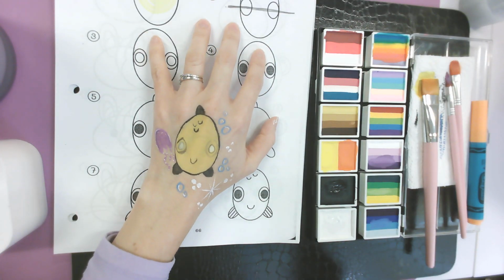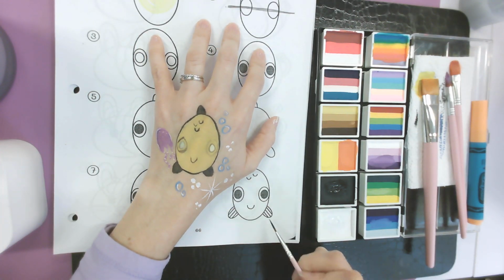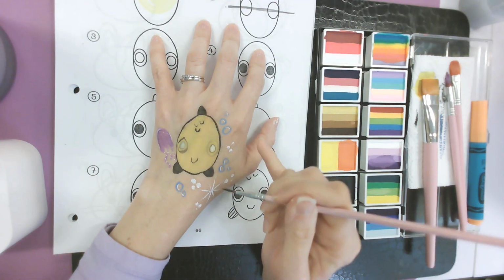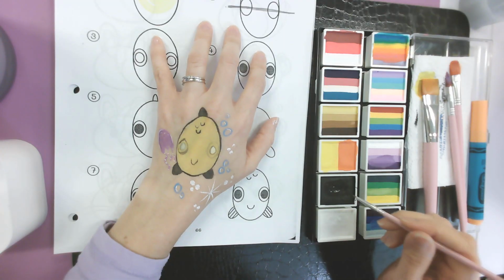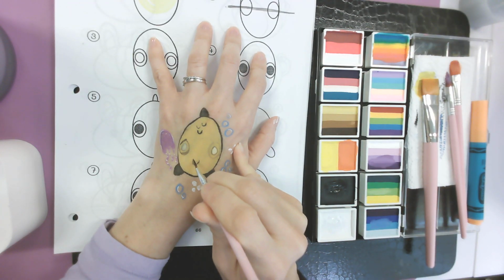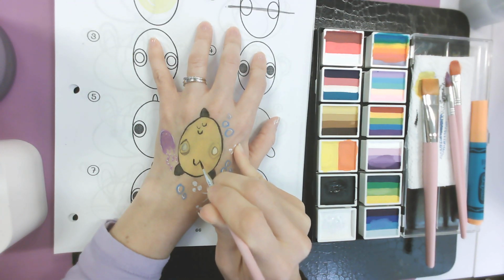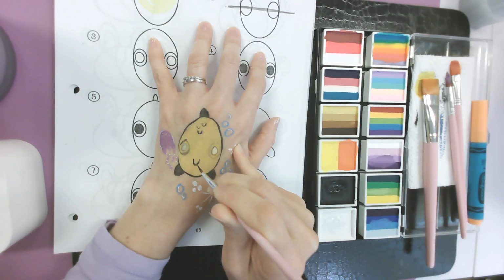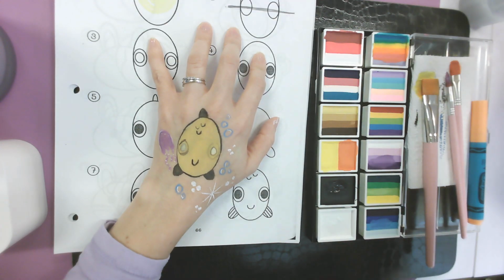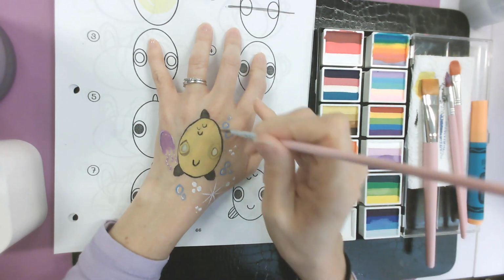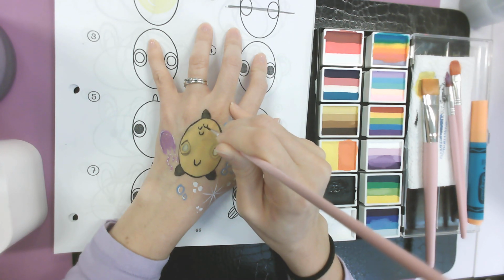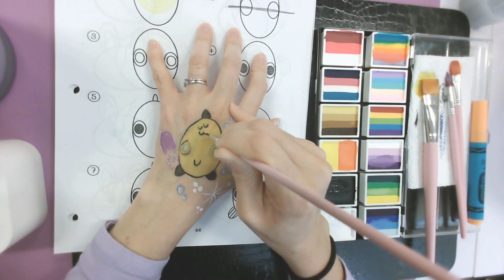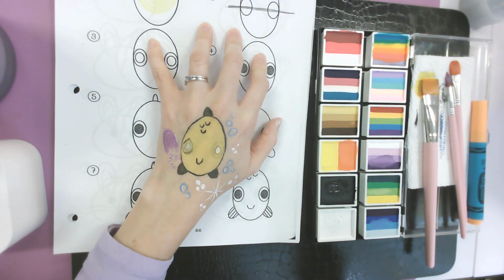Okay, and there you go. Now, because I filled in my little flippers, it doesn't have like 3 random spots on his body. I'm going to take my black, and if I need to fix my smile, I can come in and fix my smile. If I need to fix my eye, or my little, what are these called? Scales on the top, I can come in and fix my scales to even them out.